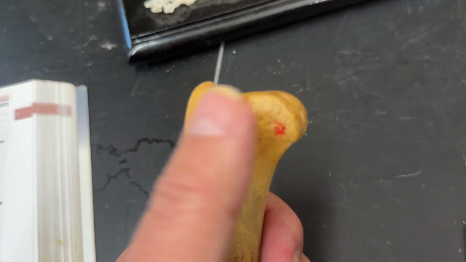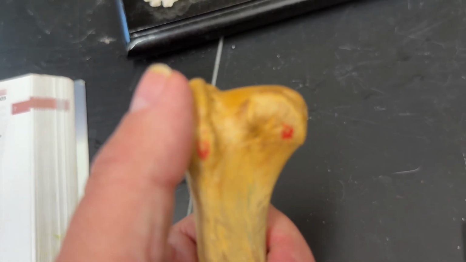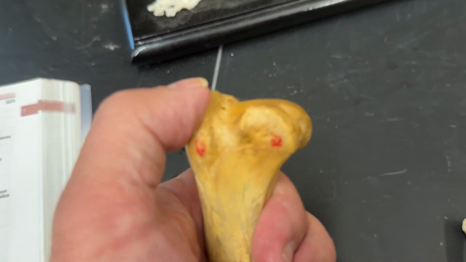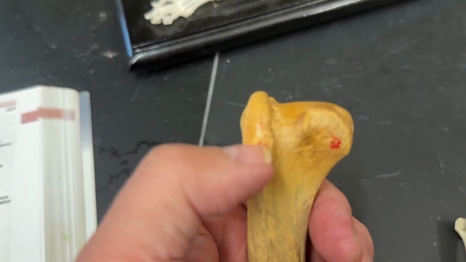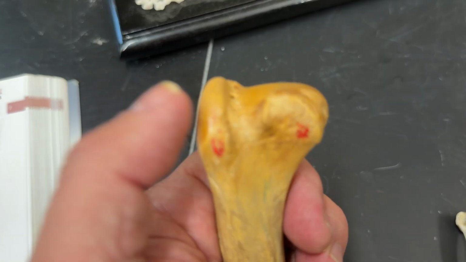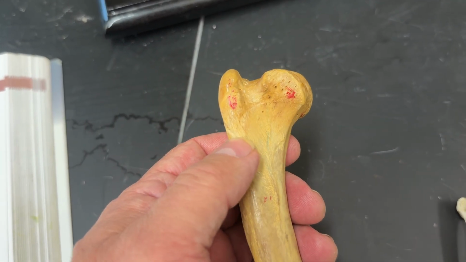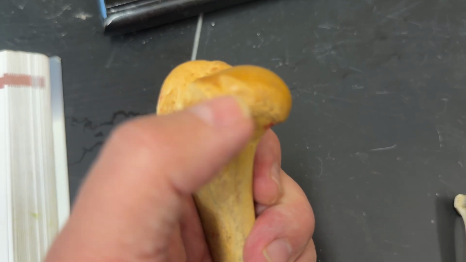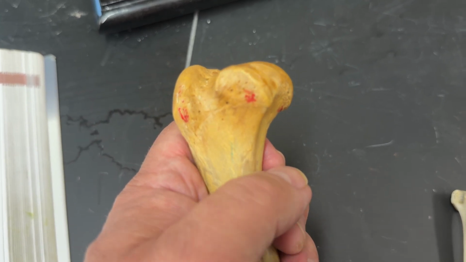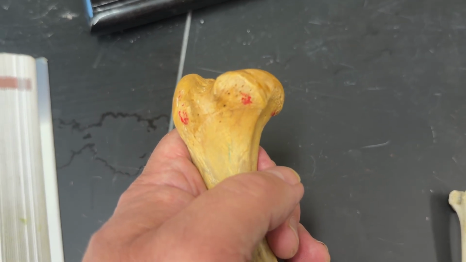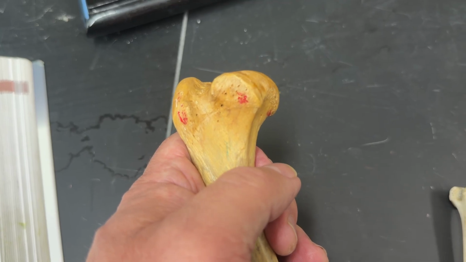Then there's a bump on either side here. This larger bump is called the greater tuberosity, and it is opposite the head of the humerus. And this part that is next to the head of the humerus is the lesser tuberosity.